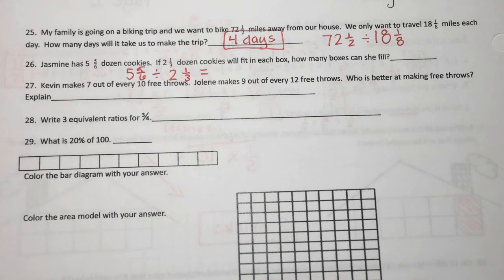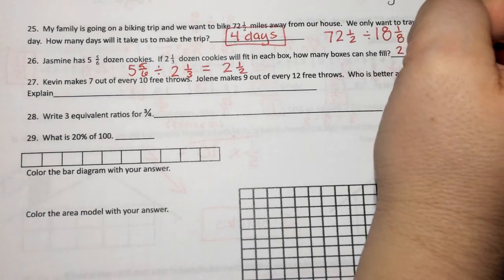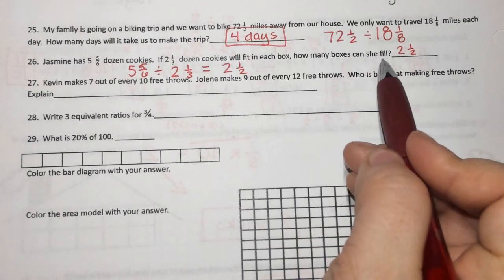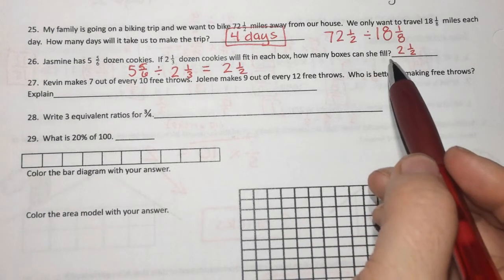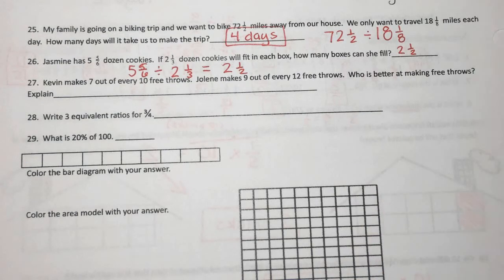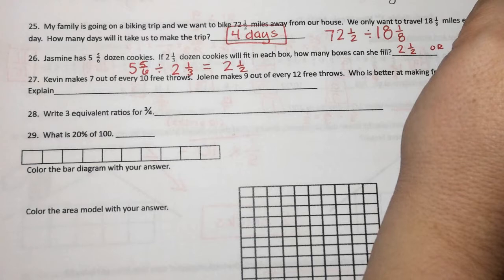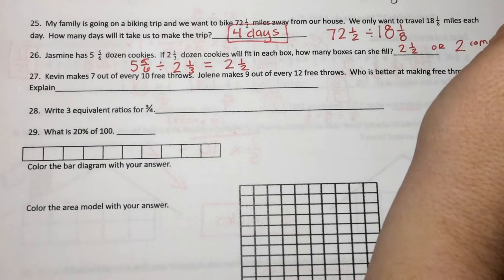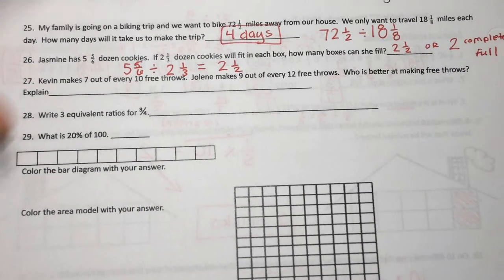Sean? 2.5. All right. So there's been a couple of arguments here. Some people have said, well, 2.5 isn't a complete box, and it said how many boxes can she fill? So, guys, at that point, it would depend on your sentence. Again, if we were writing these out in a sentence, it would depend on how you worded your sentence as to if 2.5 was appropriate or if you would want to put 2, because this is completely full. All right, so 2 are completely full. 2.5 would just be how many will fit.